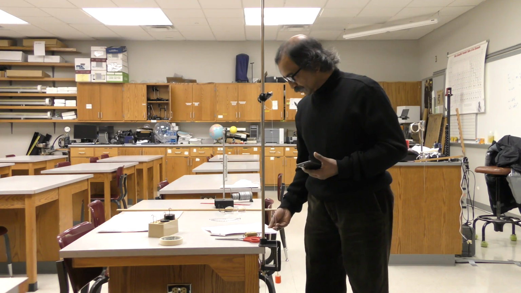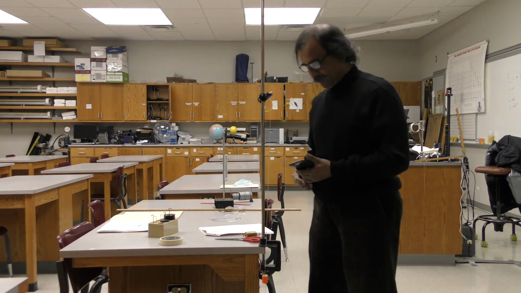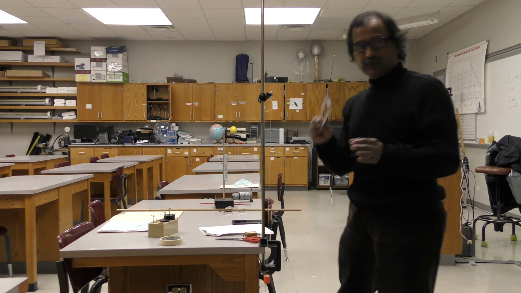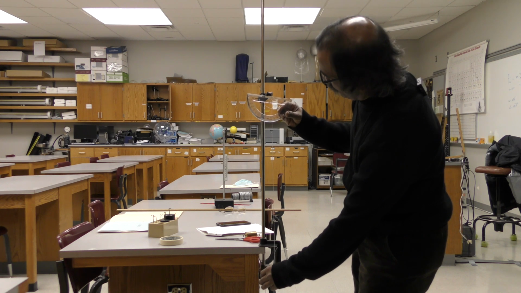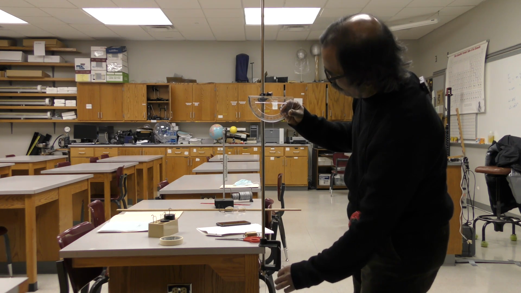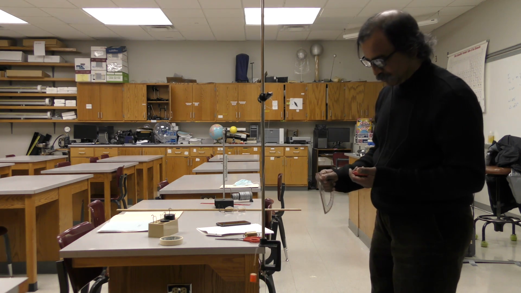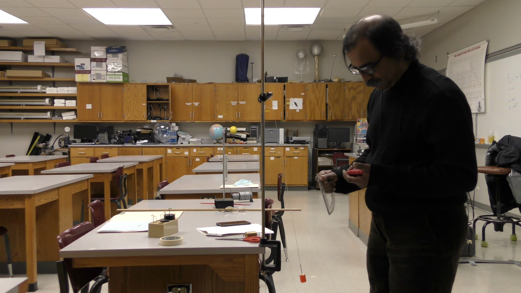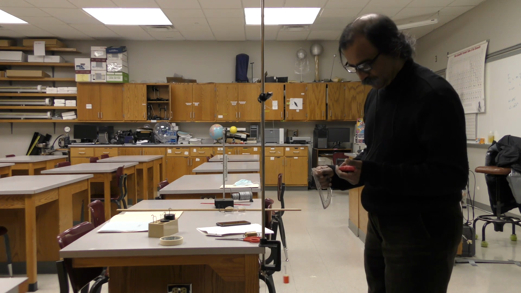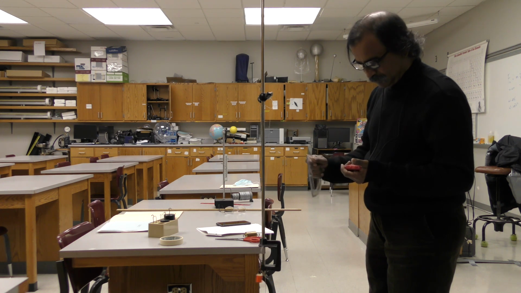Here we go. First angle is 5 degrees. We're going to use a protractor, put it like this, go to 5 degrees, then I start the timer. 1, 2, 3, 4, 5, 6, 7, 8, 9, 10.